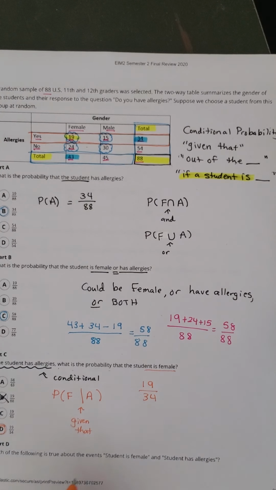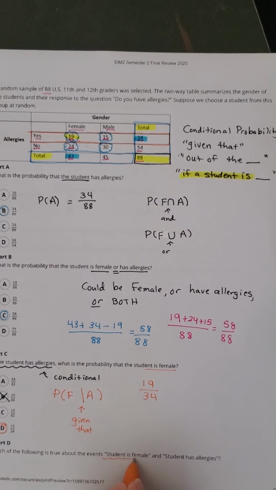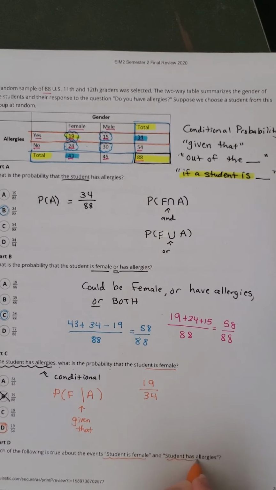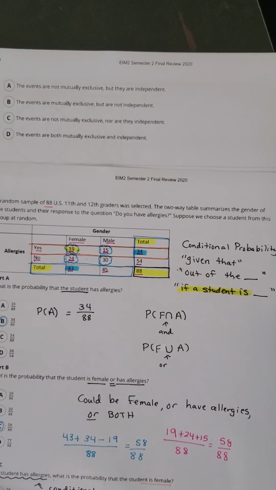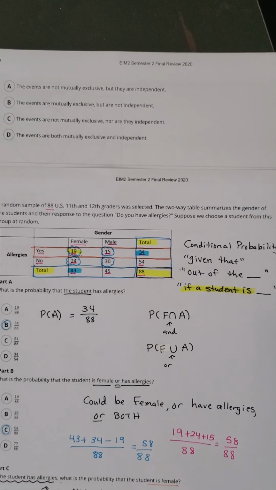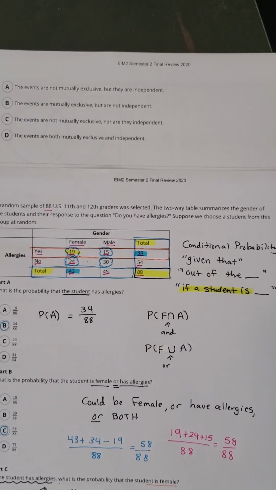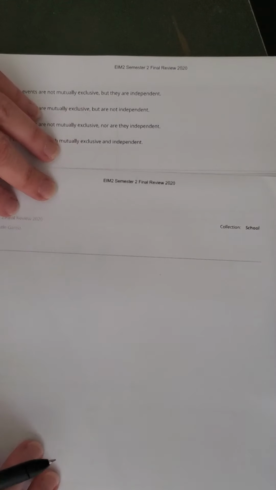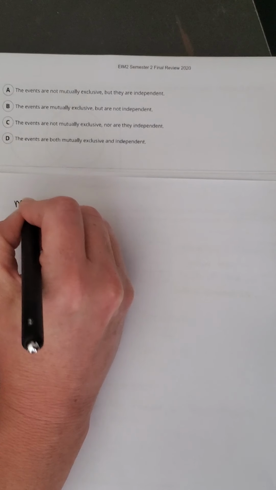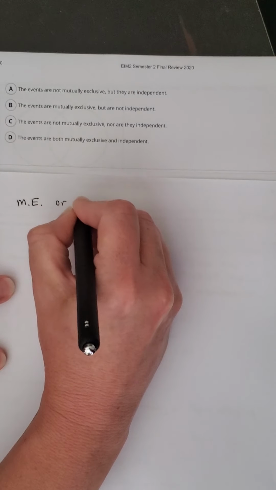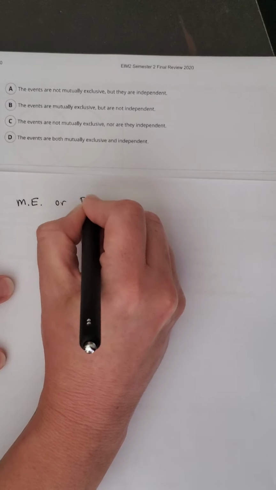Okay, now it says, which of the following is true about the events student is female and student has allergies? And they're going to start asking us about them being mutually exclusive, independent, neither, or both. So before we move on, I'm going to talk about what mutually exclusive is. I'm going to take out a separate sheet of paper here so we can take a look. So we've got some rules about mutually exclusive. So I guess I'll flip this over so I can use the top. So mutually exclusive, I'm just going to call it ME, or another word for that is disjoint. They can use either word. They're the same thing, so AKA, right?